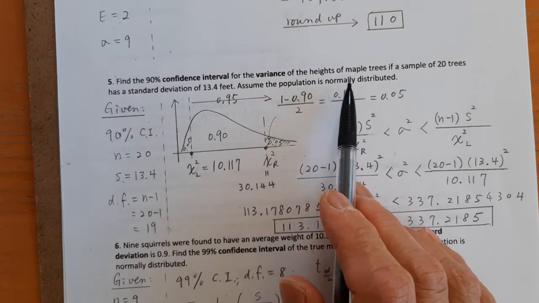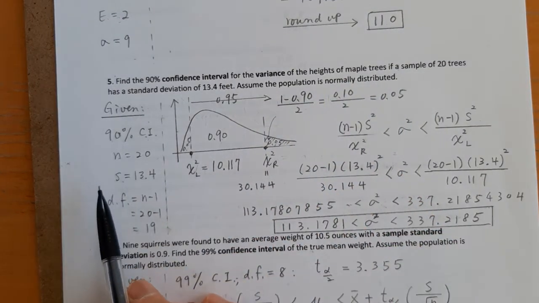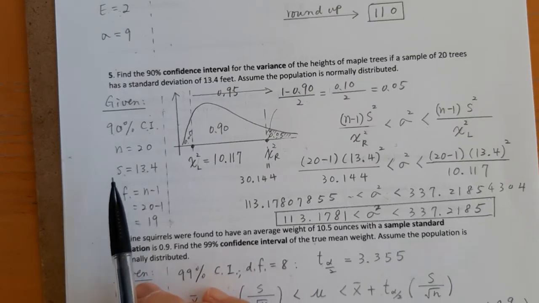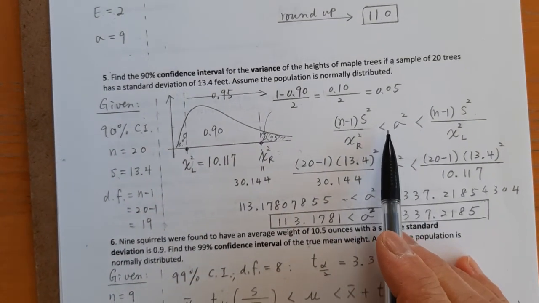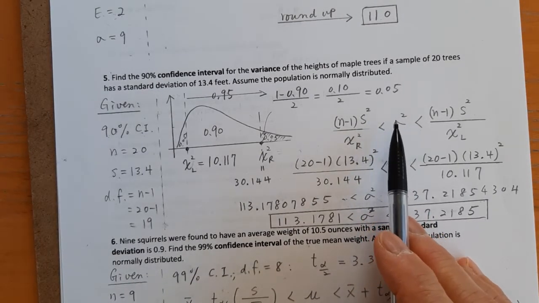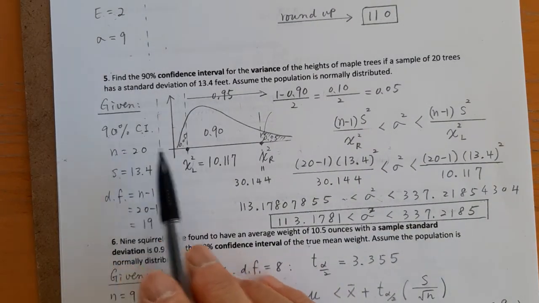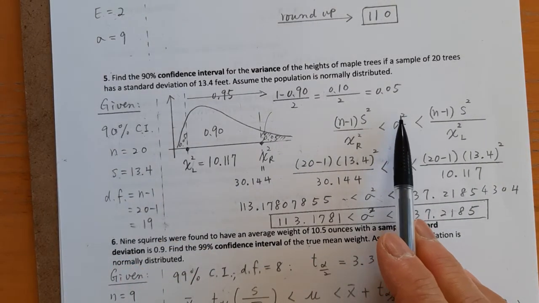Assume the population is normally distributed. So we will use the chi-square and the confidence interval for the variance. Variance is sigma squared.